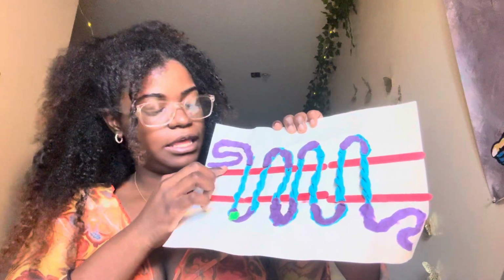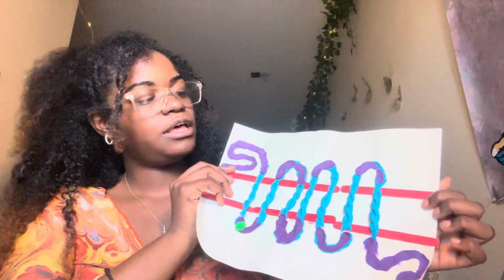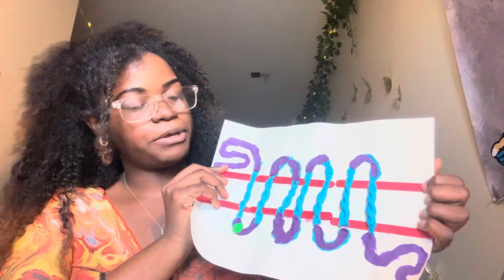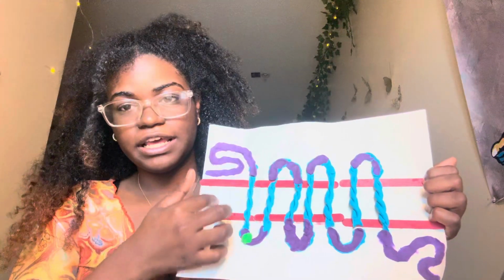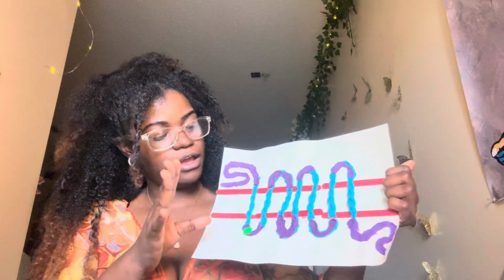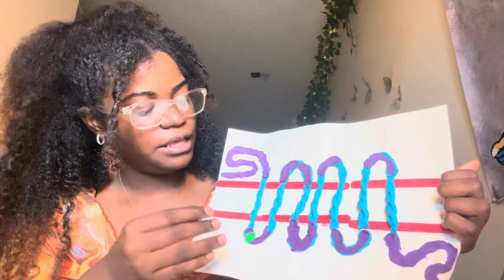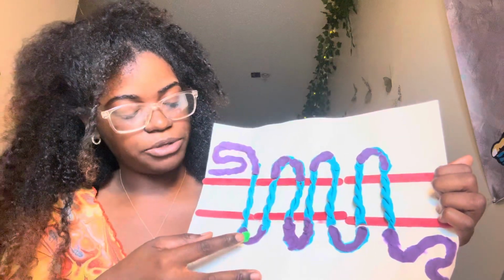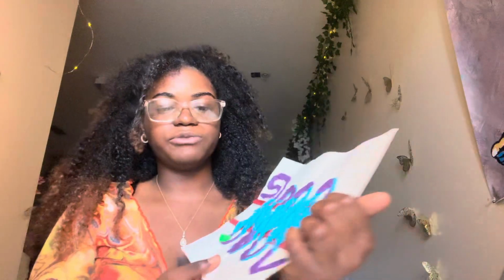This is like the heads of the phospholipid bilayer, and of course inside will be the hydrophobic parts of it. Here is the mutation, and then it just wraps around 7 times, which is what a G protein coupled receptor does anyway.